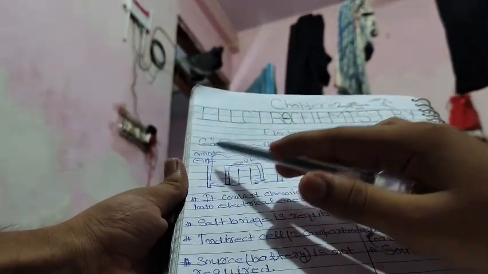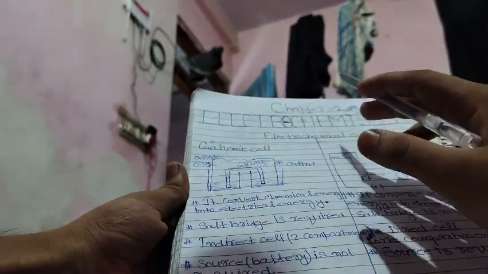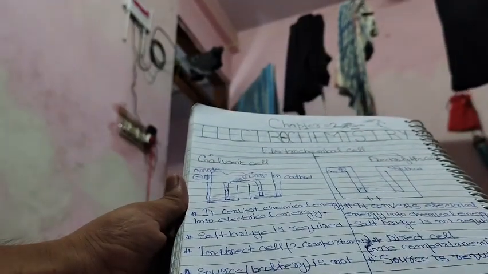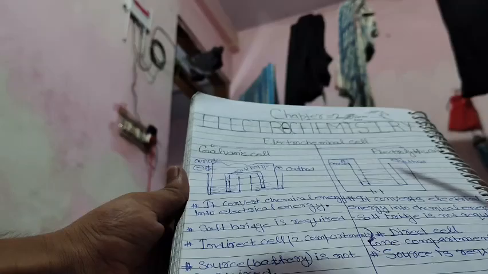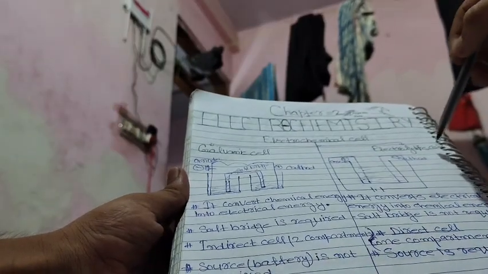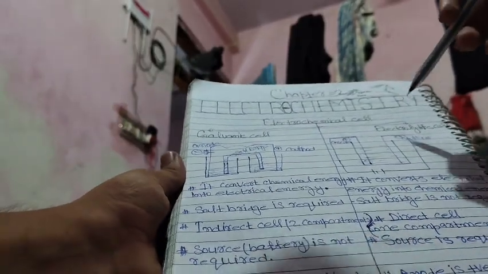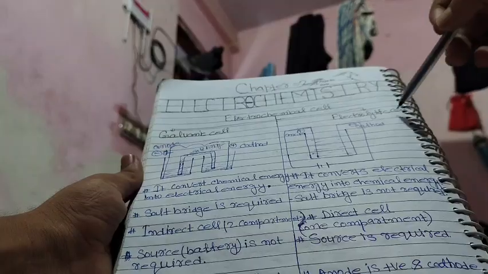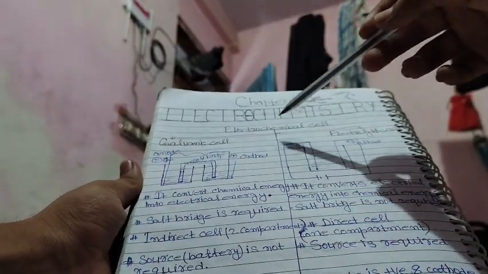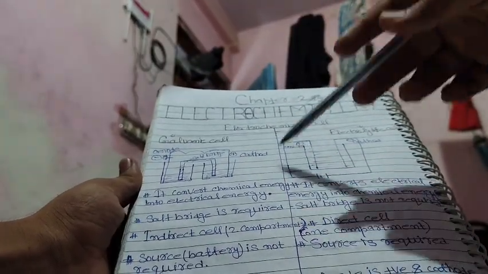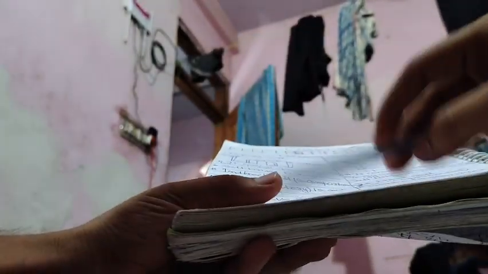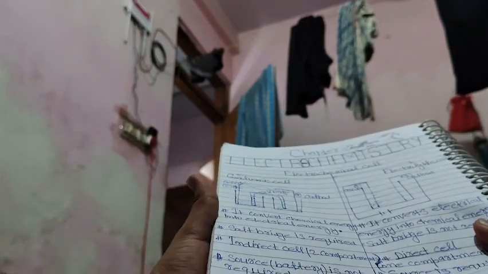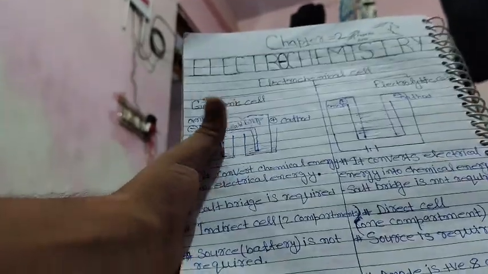In the galvanic cell the anode is negative and the cathode is positive, and a salt bridge is used. In the electrolytic cell there is no use of a salt bridge. What is the difference between the galvanic cell and the electrolytic cell? There are 6 differences.